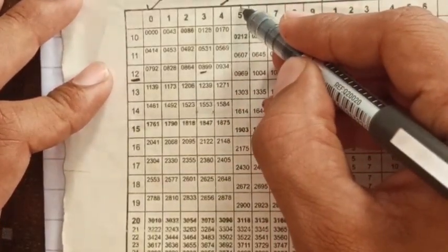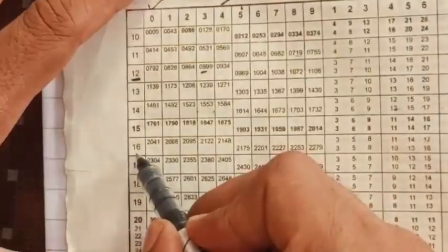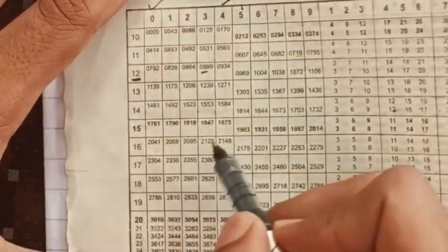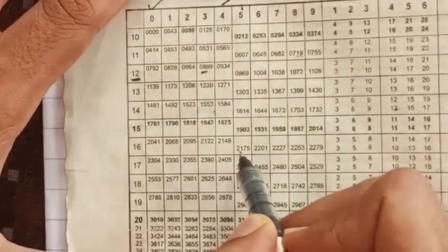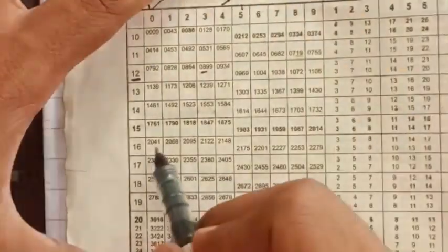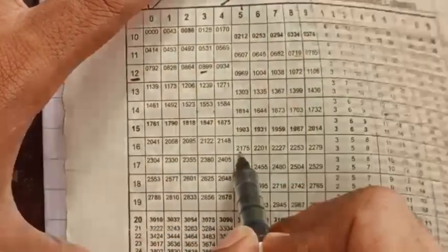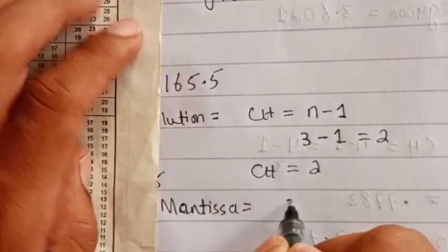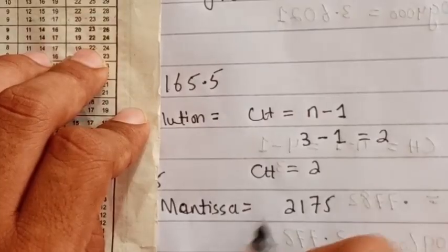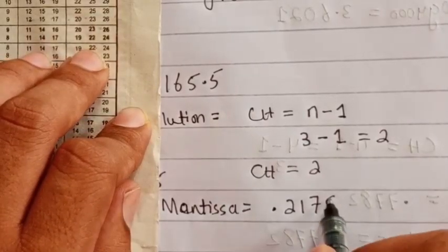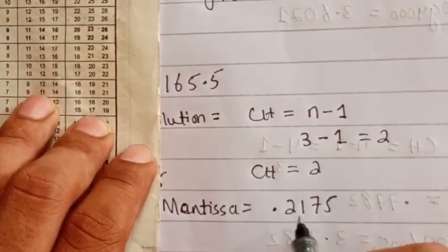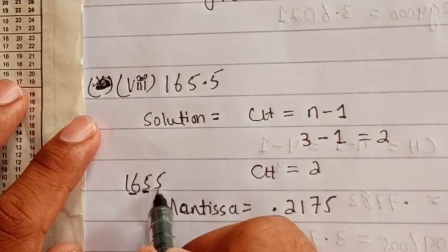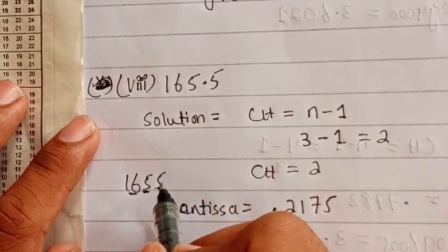So see here, this is the fifth column, and it is 16. The value of 16 in the fifth column is 2175. So I will write 0.2175, because the mantissa is the decimal or fraction portion. So what is remaining? 5 is remaining at last, which is for the mean difference column.